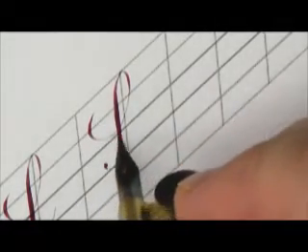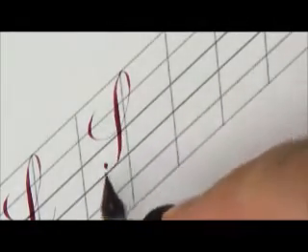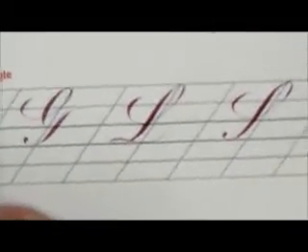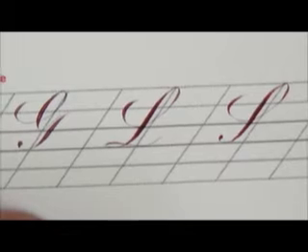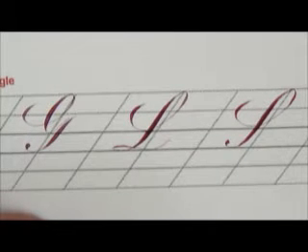And once again, there are people who prefer to make them this way and down. That's perfectly fine. Whichever you like is okay with me. And there we have our capital G, L, and S.